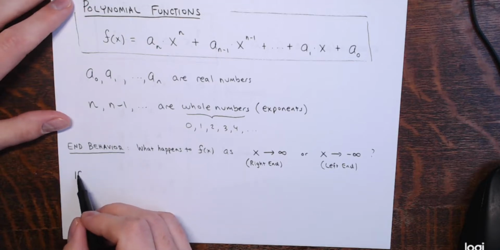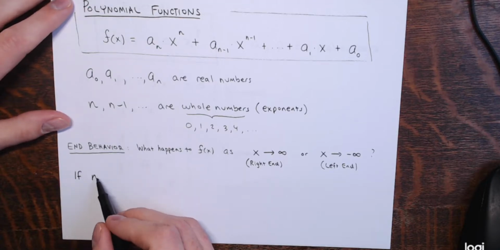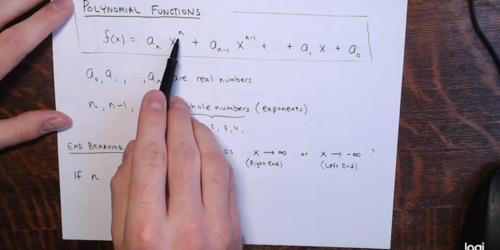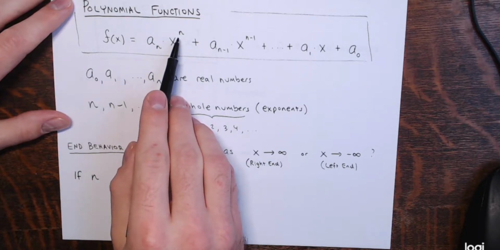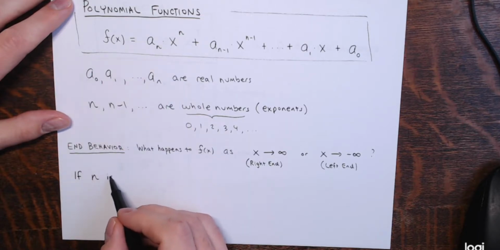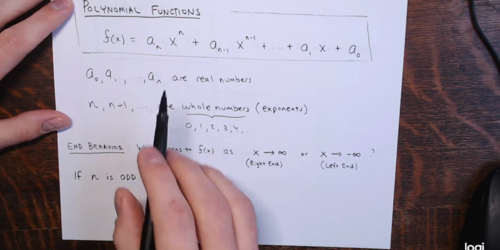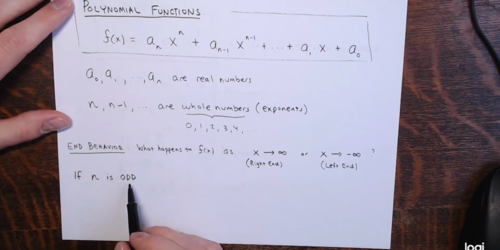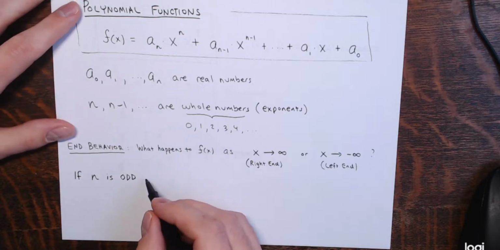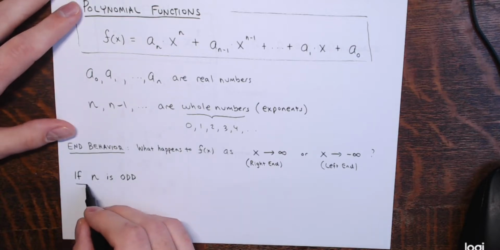So if n, again, the power on the highest powered term, is odd, so say the highest powered term is 1 or 3 or 5, 7, 9, odd, then you have the following cases.